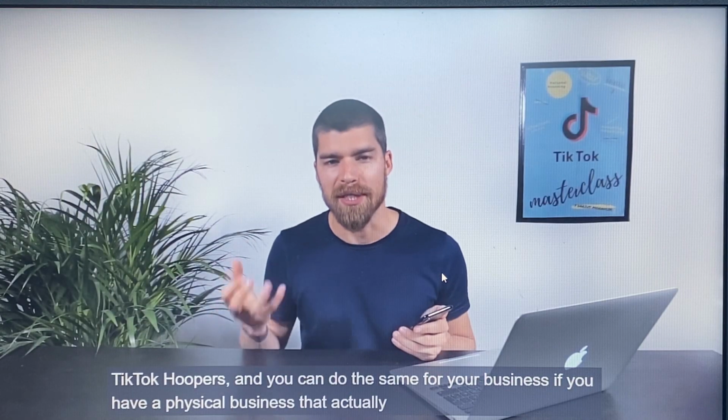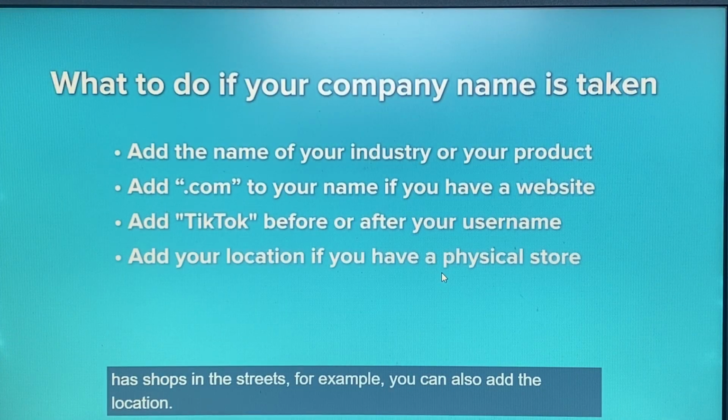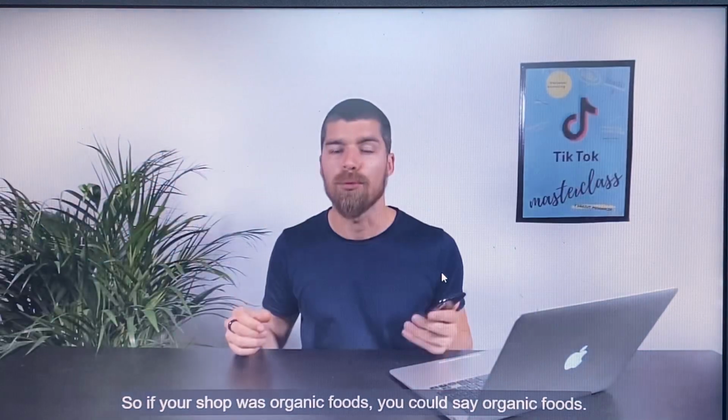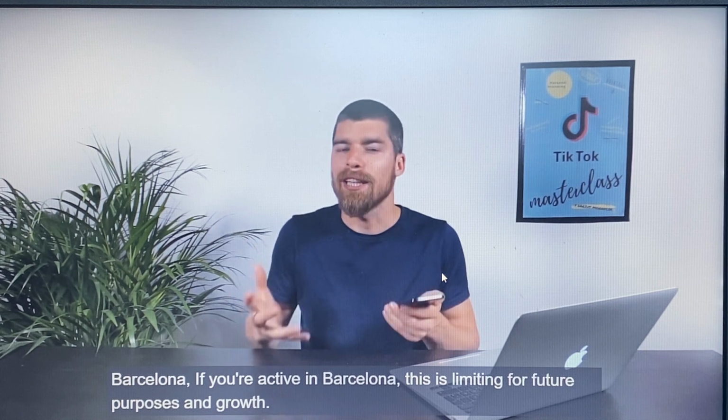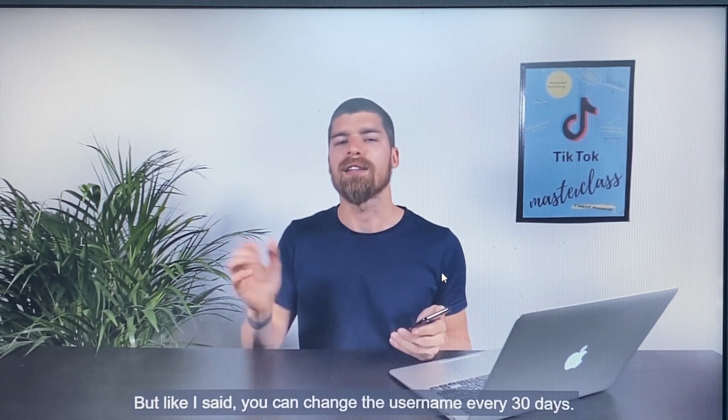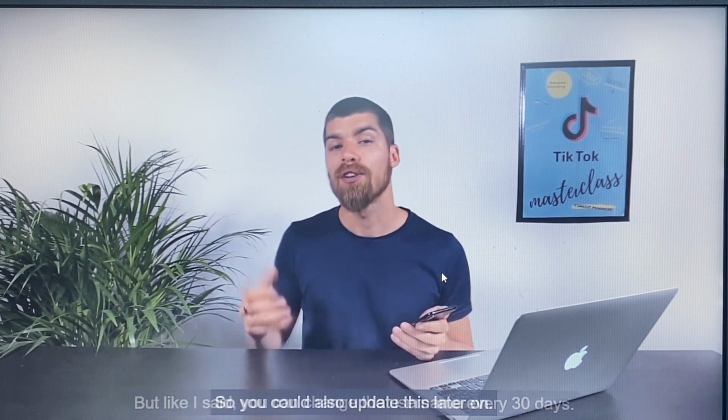If you have a physical business that actually has shops in the streets, for example, you can also add the location. So if your shop was organic foods, you could say Organic Foods Barcelona if you're active in Barcelona. This is limiting for future purposes and growth, but like I said, you can change the username every 30 days, so you can also update this later on.